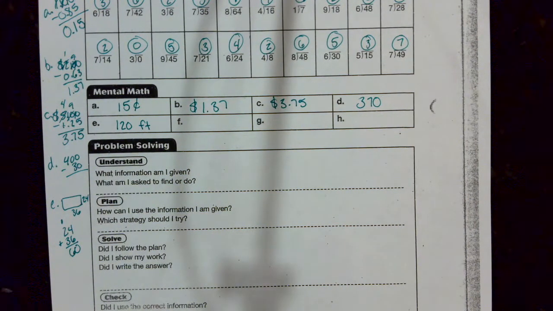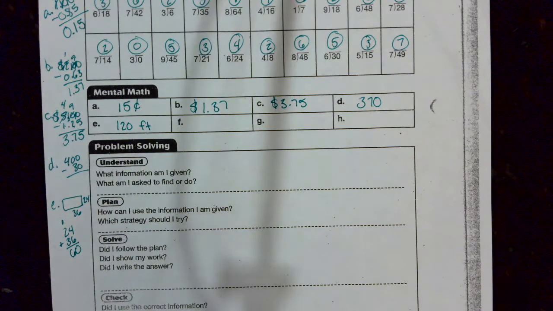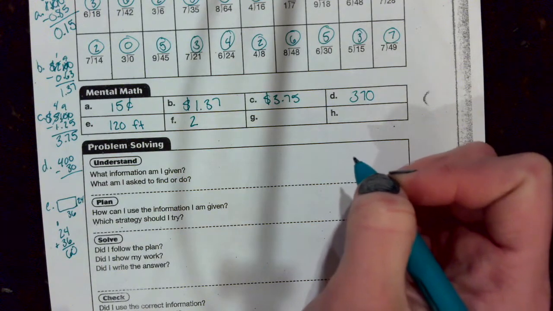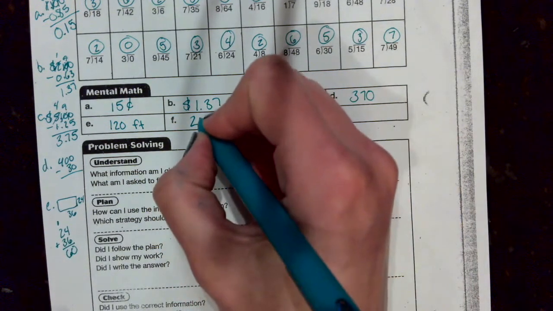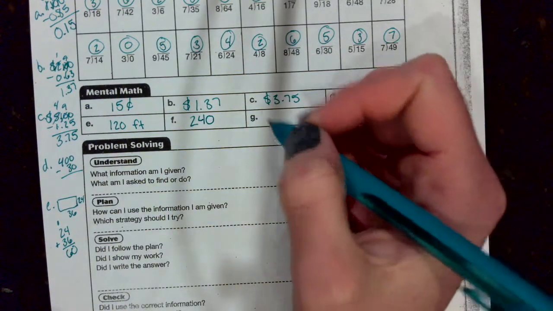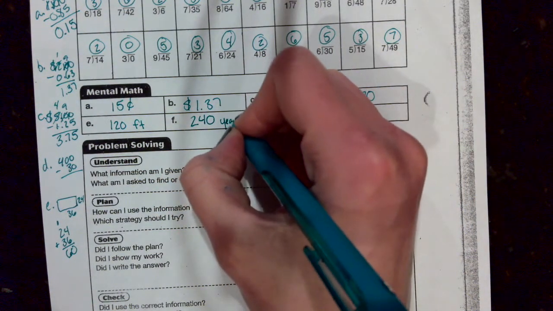F says how many years is 2 centuries plus 4 decades? Well, remember, a century is 100 years. So 2 centuries is 200 years. And then 4 decades, a decade's 10 years, so 4 decades is 40 years. So you get 240 years.